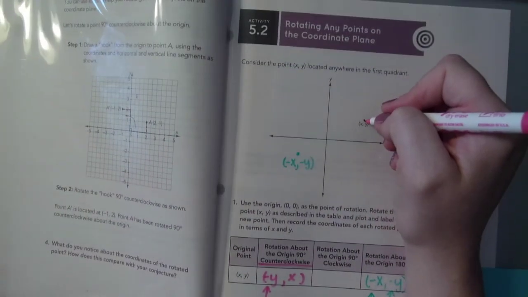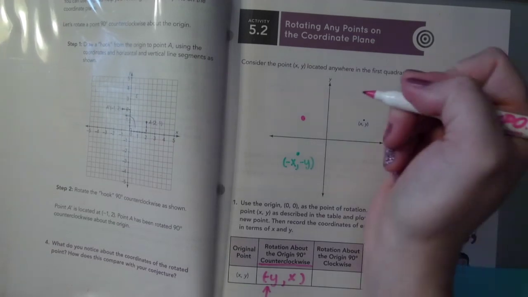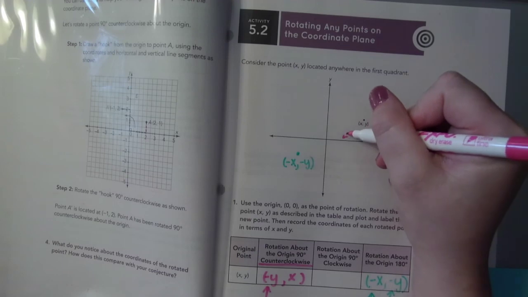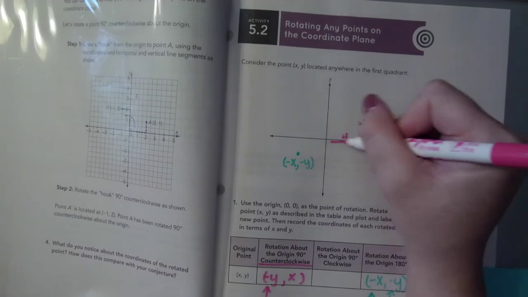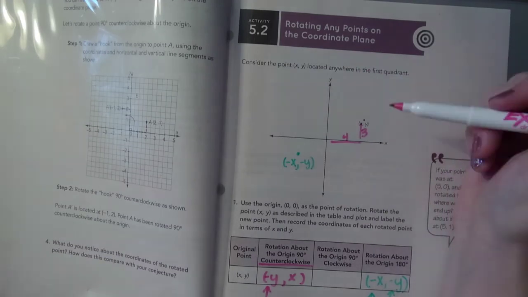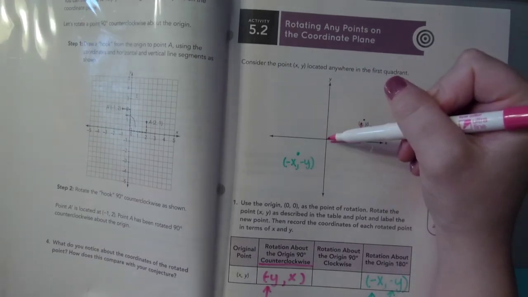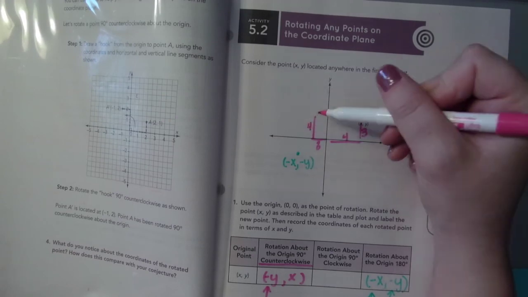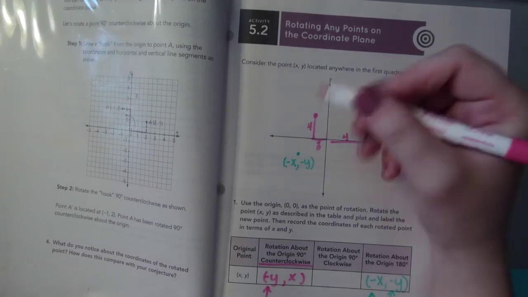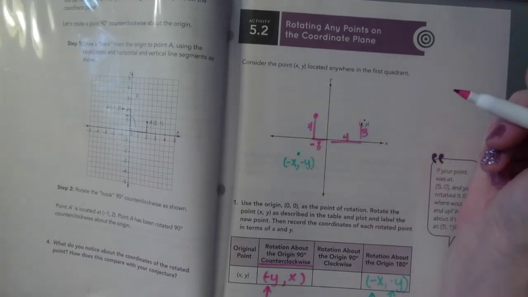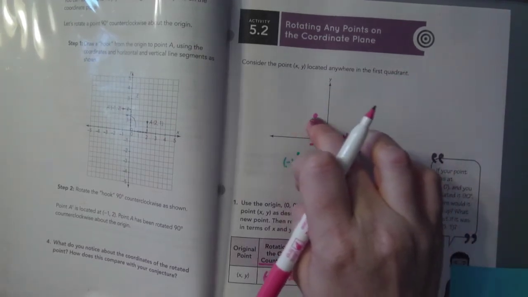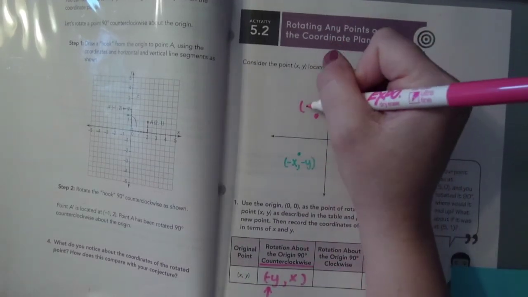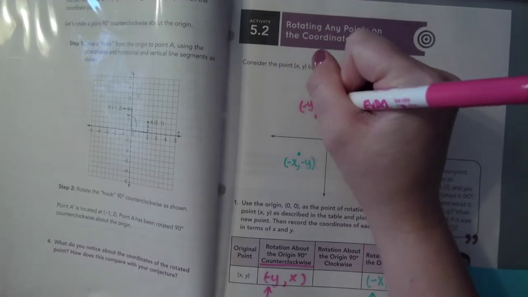So if I moved from here to here, let's say if this was 4, 3, then you can see that it became 3, 4. So it went backwards 3. So that's really hard to think about. That's why I very much suggest anytime you're doing rotation, you always use patty paper, just because it's so hard to think about sometimes.